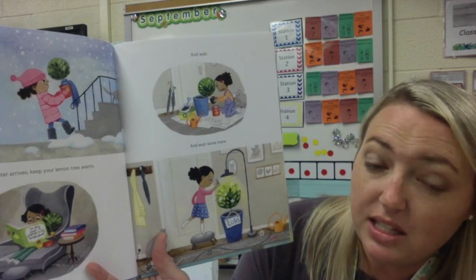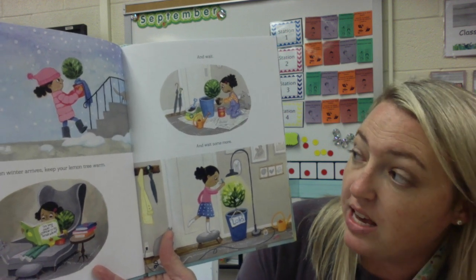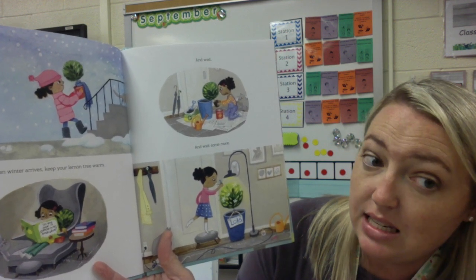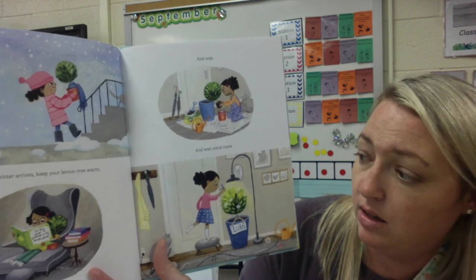When winter arrives, keep your lemon tree warm. Then wait and wait and wait some more.